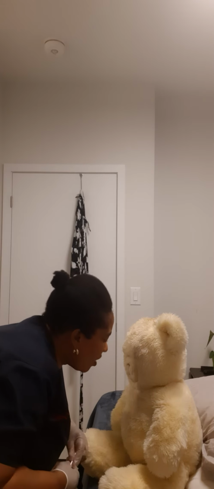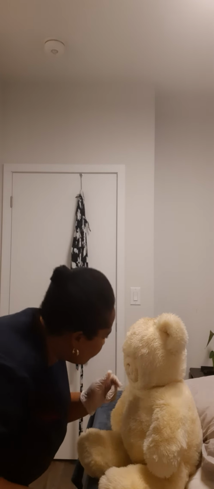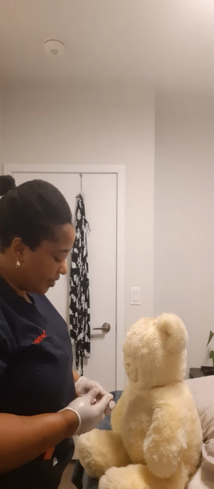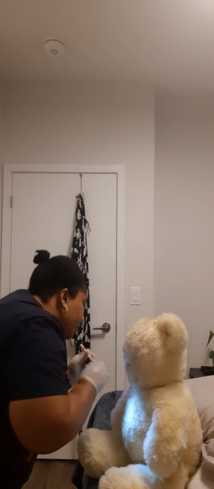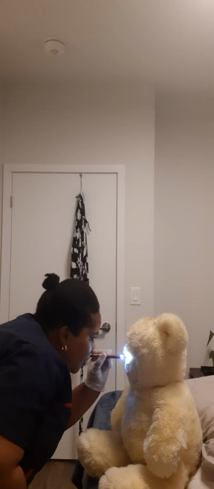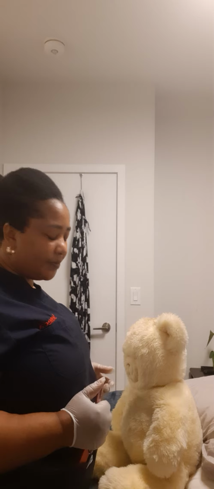For the symmetry, both sides are equal, and the shape of the eyes is round. Then for the direct and consensual light reflex, I'll be checking from here. Just keep your eyes straight. Thank you. You're doing so well. For the direct and consensual light reflex, both eyes constricted.